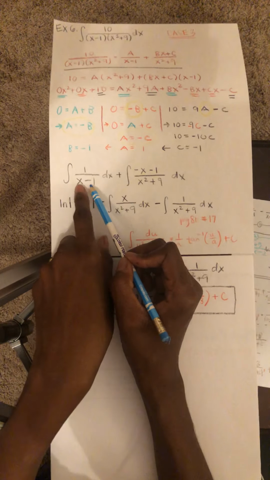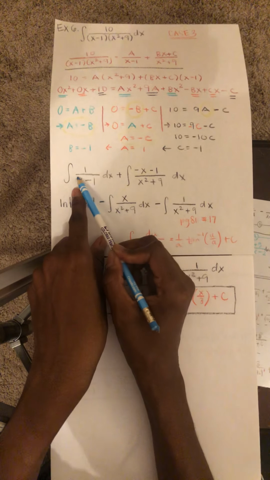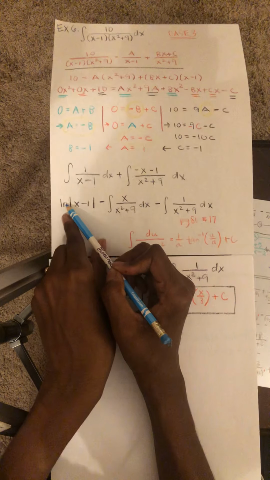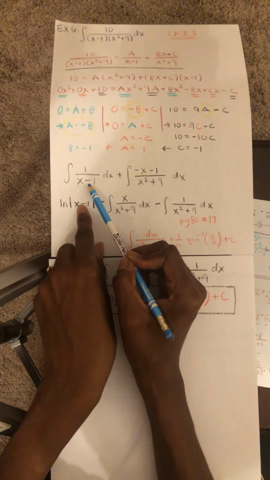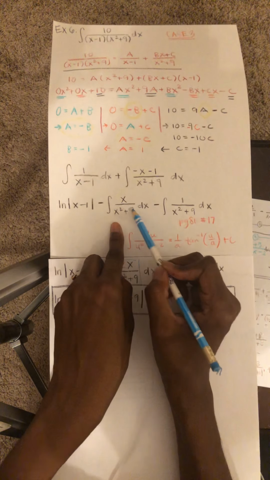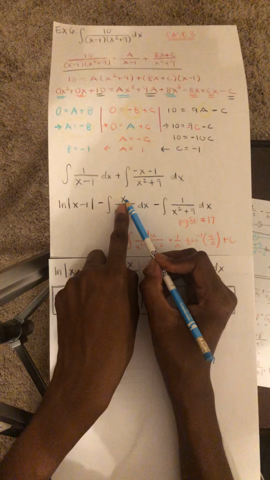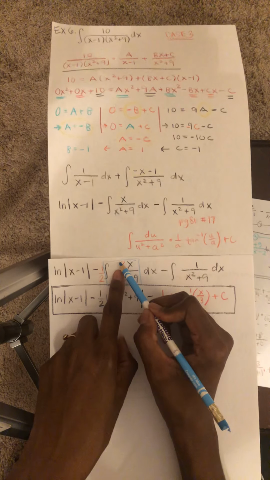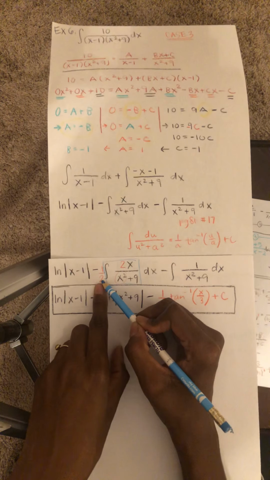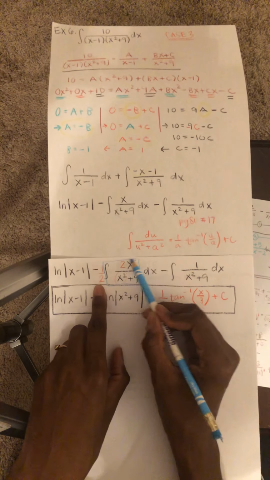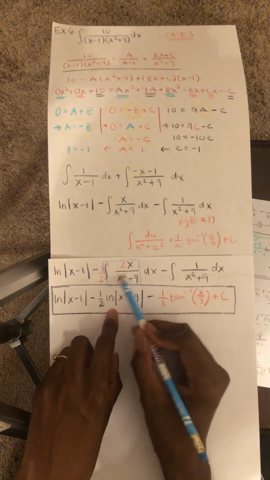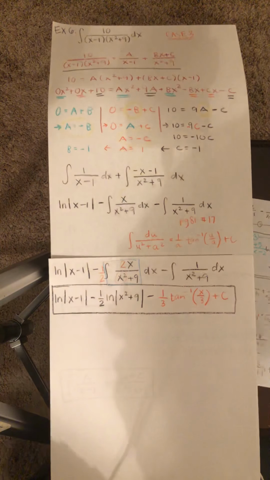Just like this integral right here, the derivative of the bottom, x minus 1, is 1. It already has a 1. So we do the natural log absolute value of the bottom, okay? Here, the derivative of the bottom is 2x. The top only has an x. So we're going to put the 2, but since we're multiplying by the 2, we have to reverse that by dividing by 2. So now this blue box, we can do the natural log absolute value of the bottom, okay? And then just bring that half down.